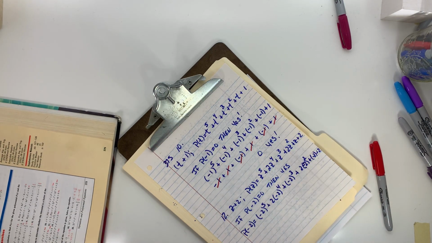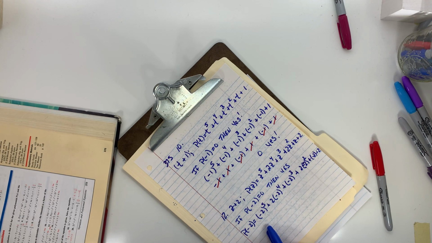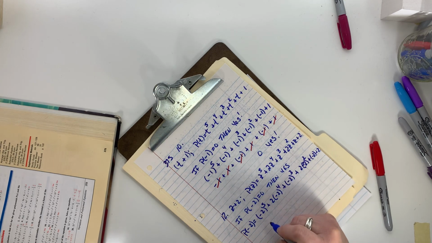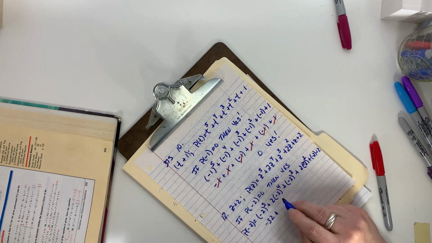All right, so let's take a look here. 2 to the 5th power is equal to 32. So this is negative 32, because a negative raised to an odd power will give us a negative, plus negative 2 raised to the 4th power.